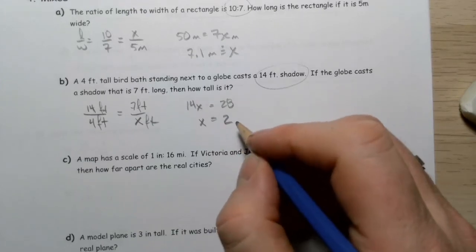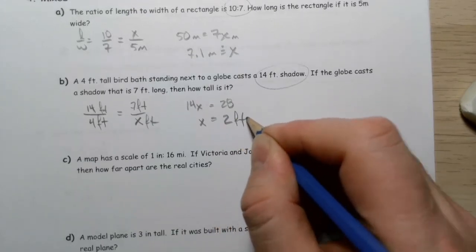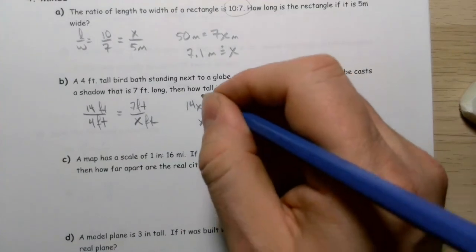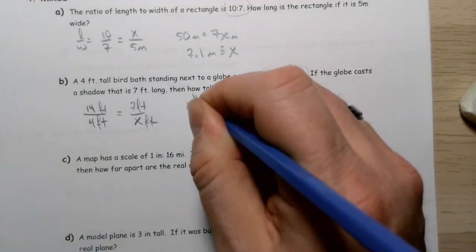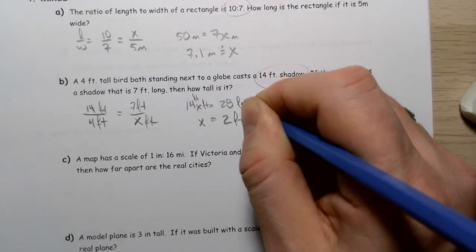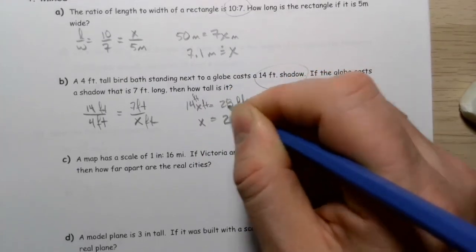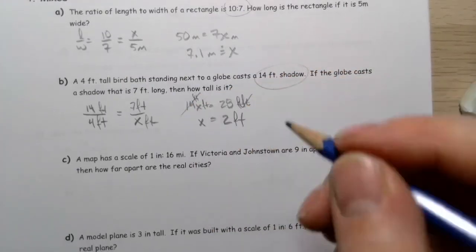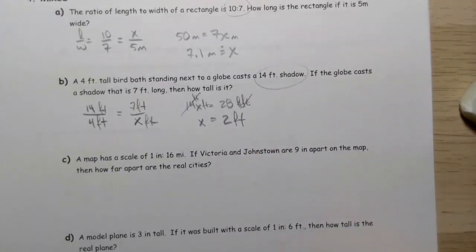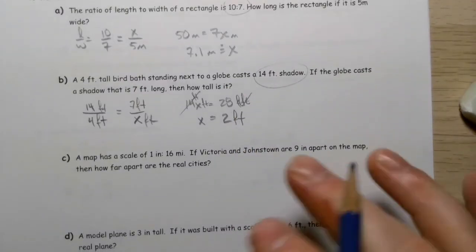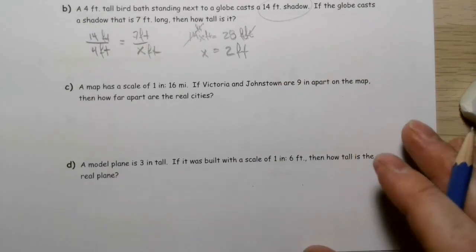And so that's how tall the globe is. It's going to be 2 feet. Okay? Because remember, if you want me to put it in here, 14 feet, x feet. This is 28 feet. This is so weird. And we cancel that, and we're left with 2 feet. Okay? Just to be consistent with some of the notation we've seen previous to this.